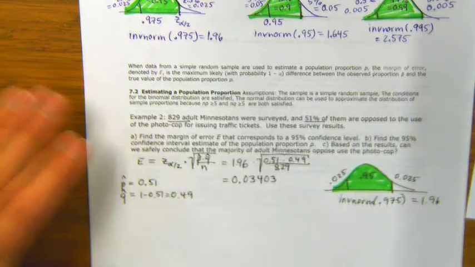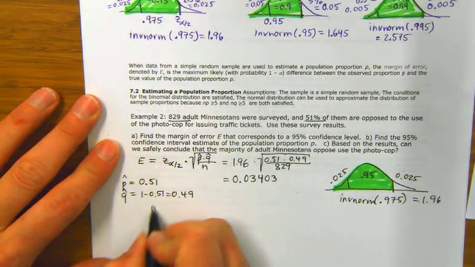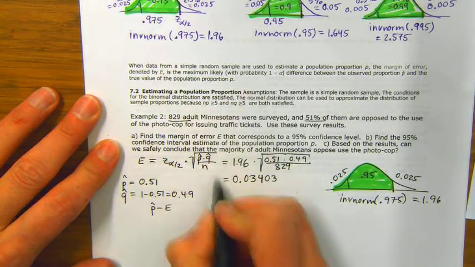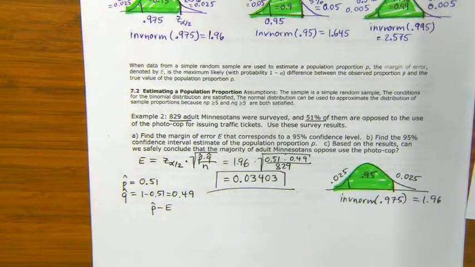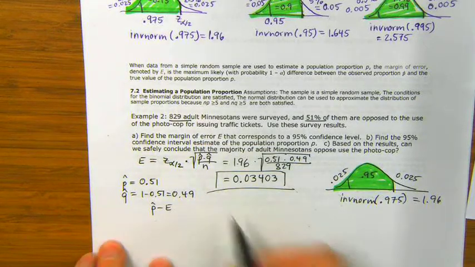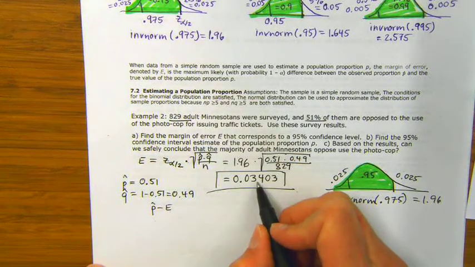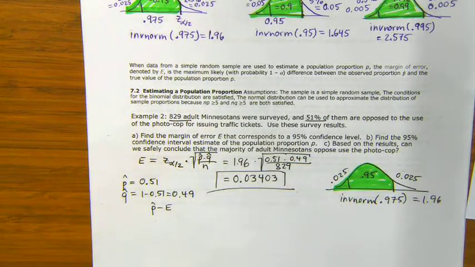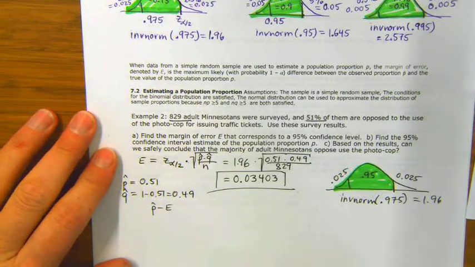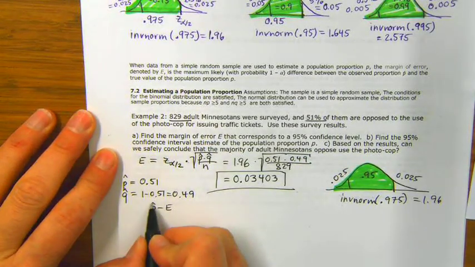So let's take our p hat and subtract the margin of error. So this is our margin of error, which was the first part of our question. Later on, when we look at different types of questions, sometimes this margin of error is given as a percentage. So if I ask you what's the margin of error given as a percentage, you just change that to 3.4%. So our results are going to be within 3.4% of our sample proportion.